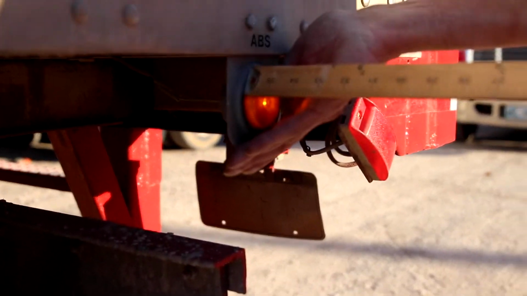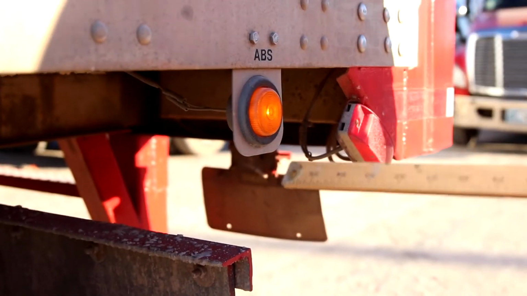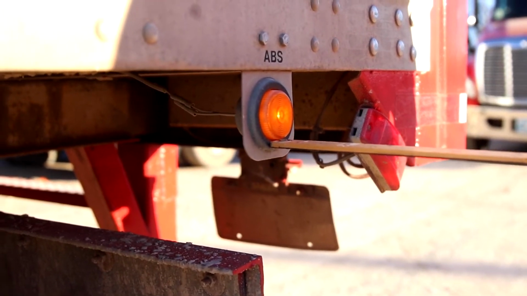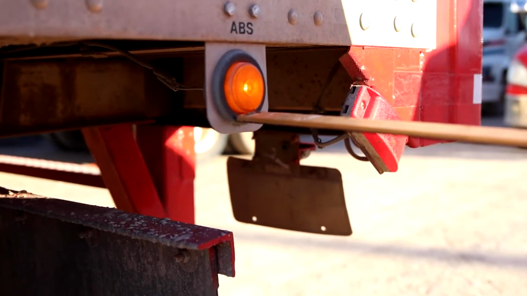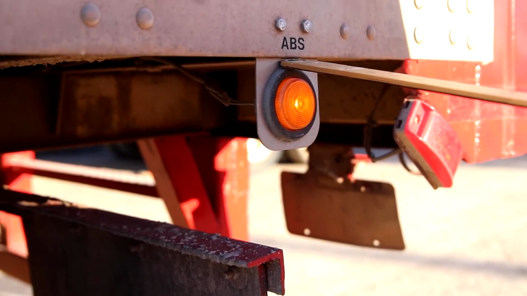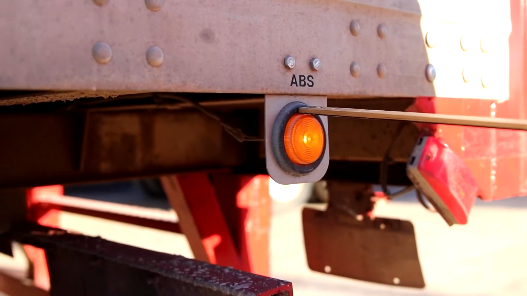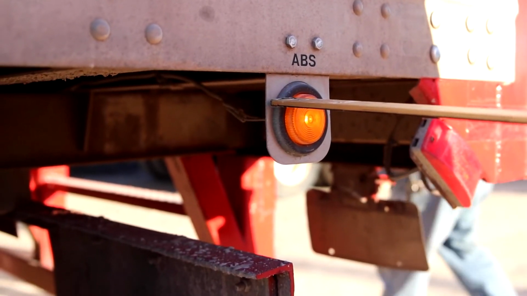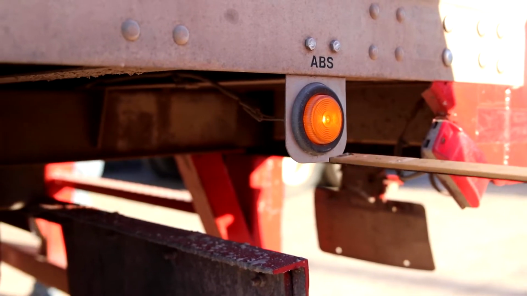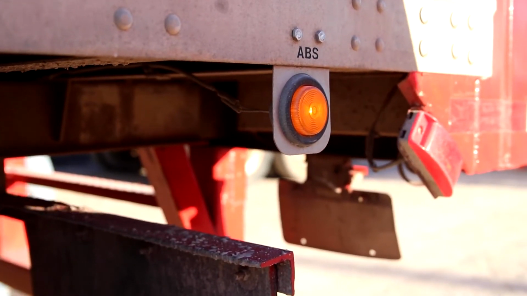ABS light's on. Sure is. This trailer, again, has an ABS system and all-lock brake system. And usually it's mounted on the left-hand side of the trailer, either at the front or the rear of the trailer. It is not missing, damaged, or broken.